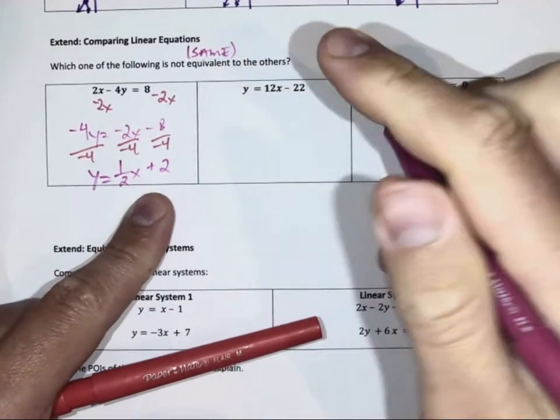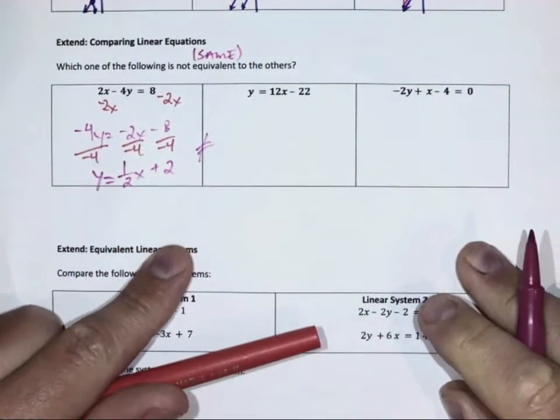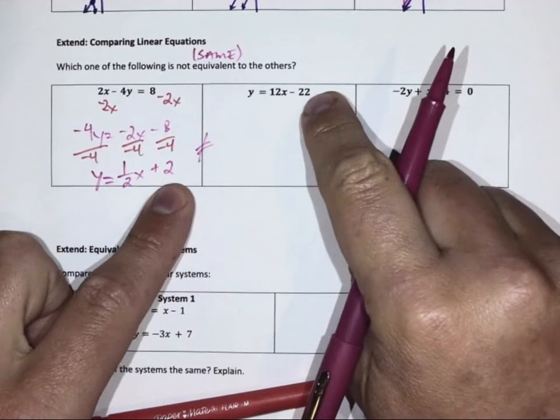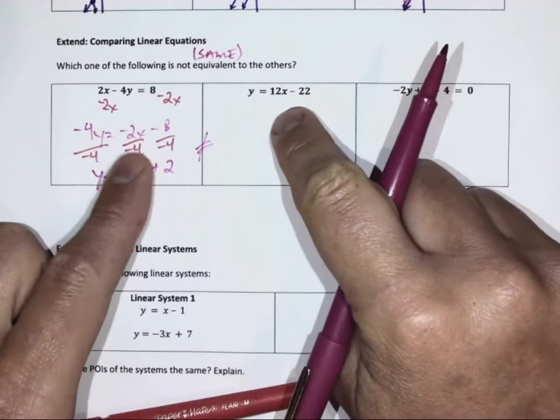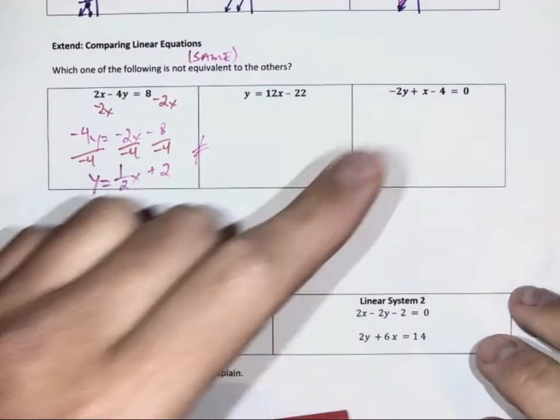Well, those don't look the same. So those are different lines. Different slopes, different y-intercepts. There'd be one point of intersection between these two lines. So let's compare this one.